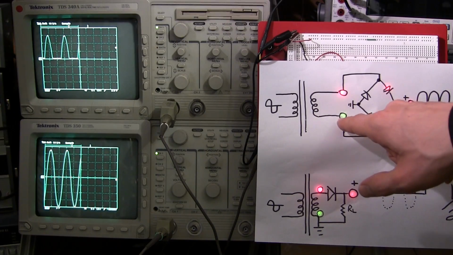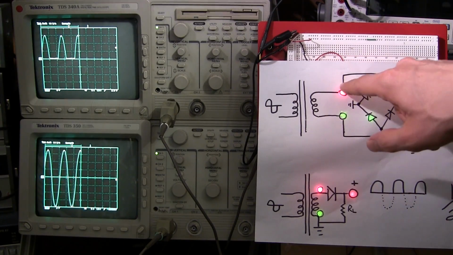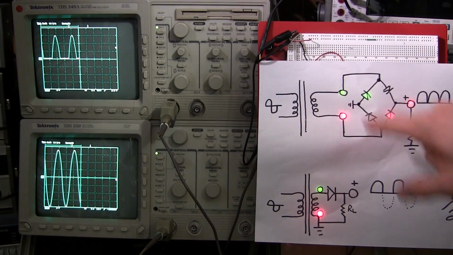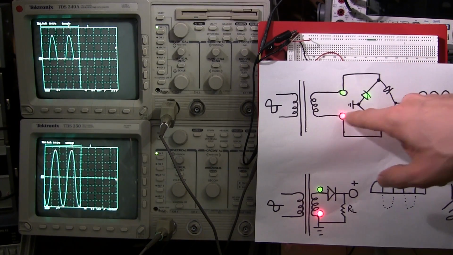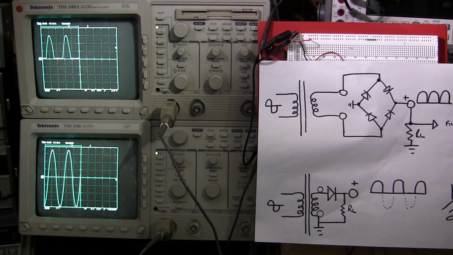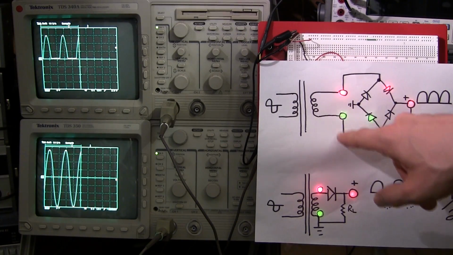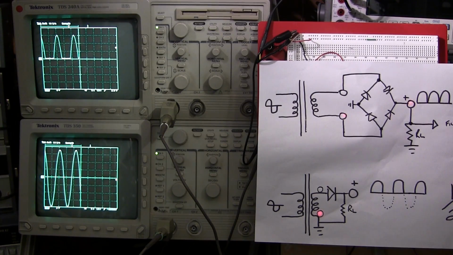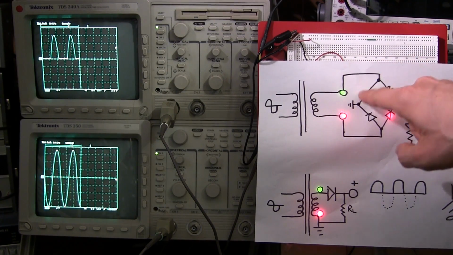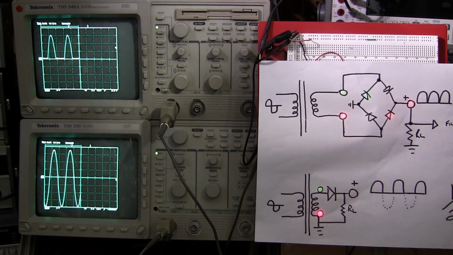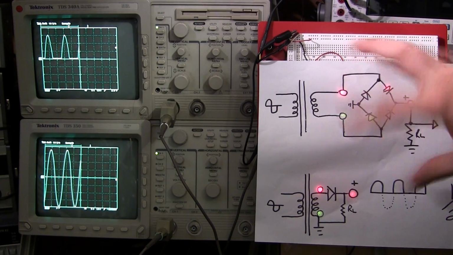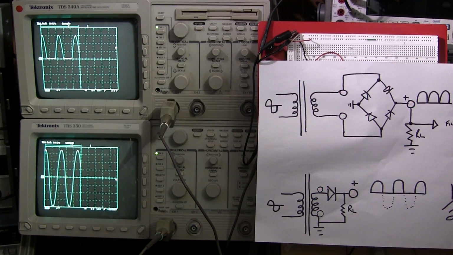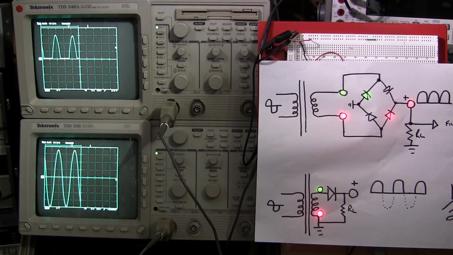So you can see when this is negative, this diode is on, and when this is positive, this diode is on. And when the polarity is reversing, this diode is on for negative, and this diode is on for positive, and you can see the path. So we have a path here, and a path here. And we have a path here, and a path here. And that's exactly what this is doing. It's just acting as a switch, except it's doing it much, much faster in real life. This is just slowed right down so we can see the action.